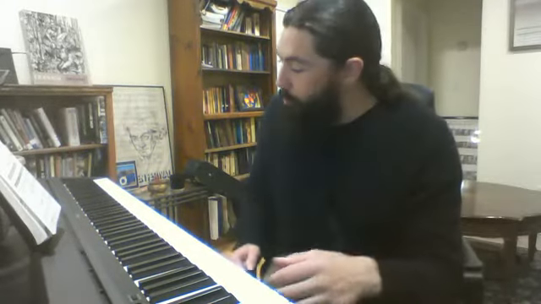Now, let's move on to slide 18. Augmented chords are indicated in popular music symbols by the addition of aug to the root name. So C augmented, like we saw before, we'll see C aug, right?